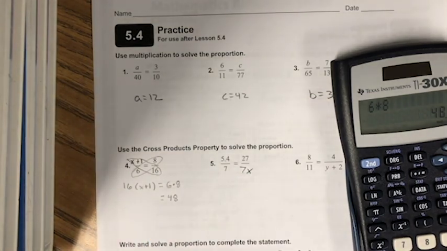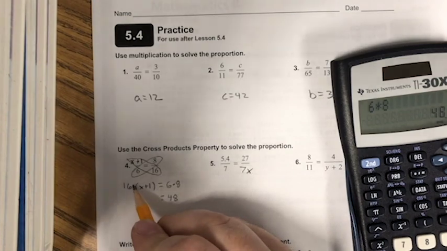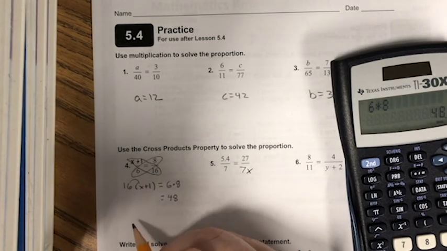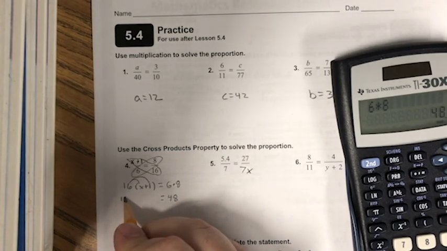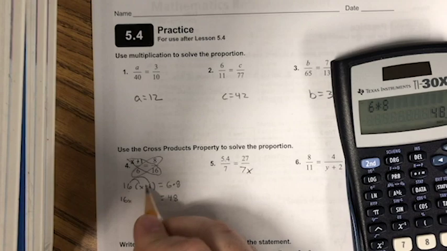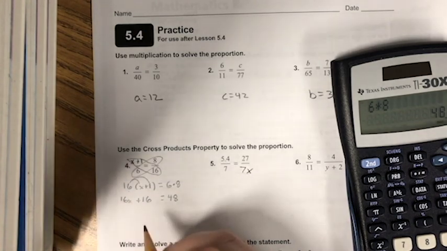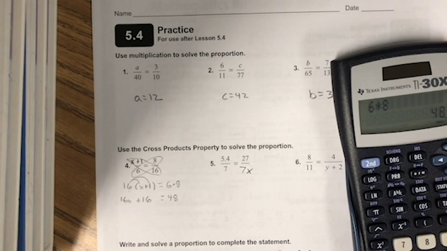But look at this one. This should be ringing bells in your brain right now that this is very familiar looking. I have seen this somewhere before. And you know what? It was probably about 2 chapters back when we were working with equations and we used the term distributive property. We can actually take this 16 and distribute it across the x and the 1. When I do, 16 times x is 16x. 16 times 1 is plus 16.